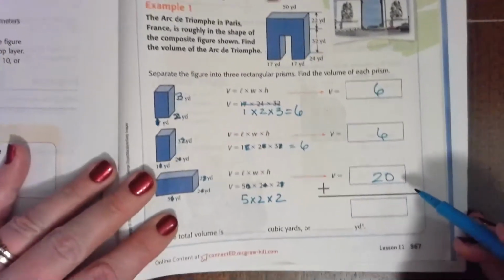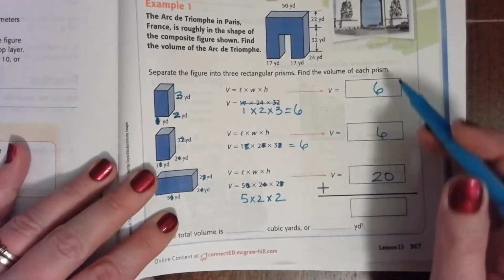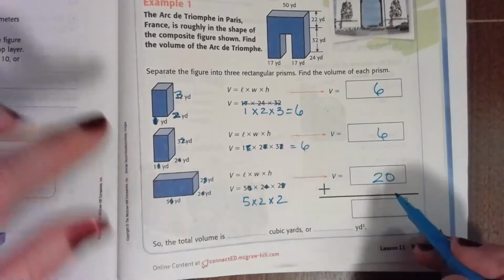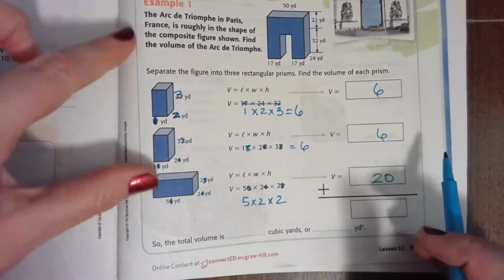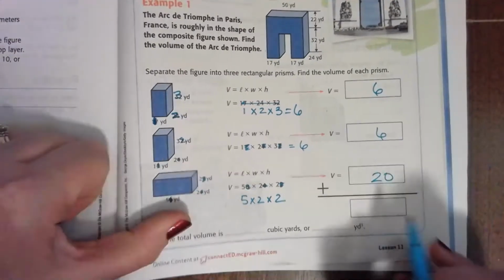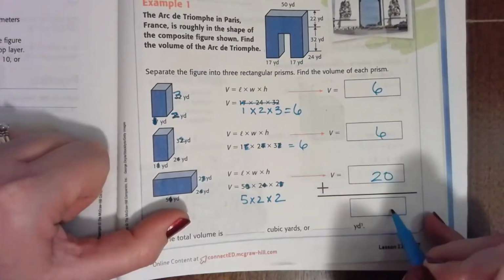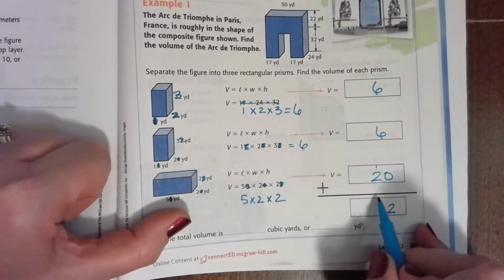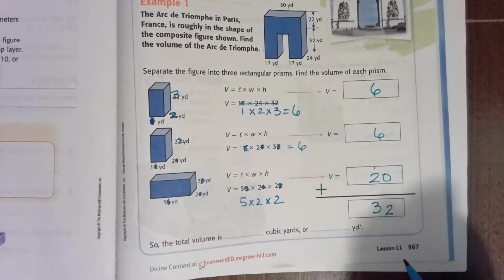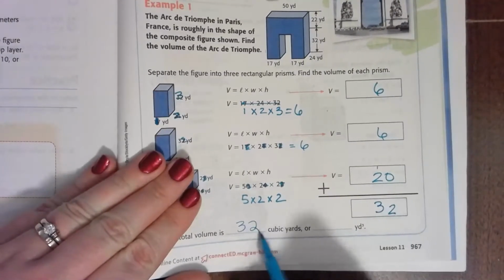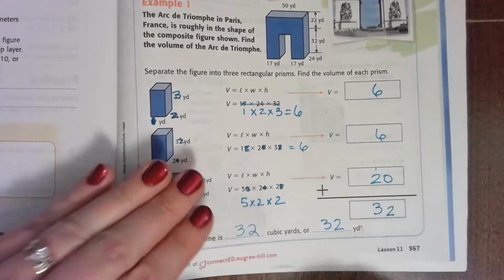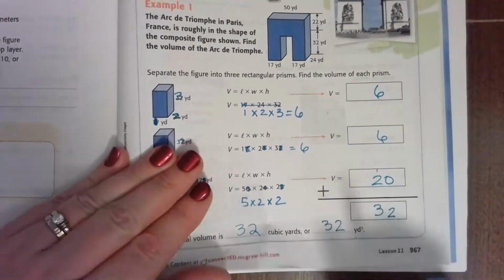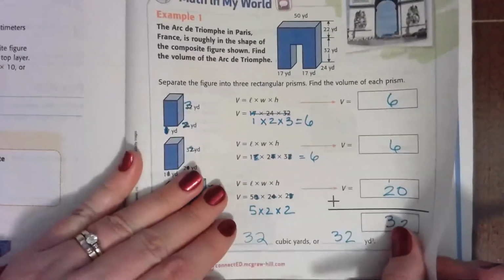If we add together our 3 parts, we could say this total volume of our small composite figure, not the real Arc de Triomphe, but our small adjusted figure, could be 6 plus 6 plus 0 is 12. Regroup. 1 plus 2 is 3. So 32 cubic yards, or 32 yards cubed. Okay. Obviously, our numbers would have been much larger if we would have used the correct numbers.